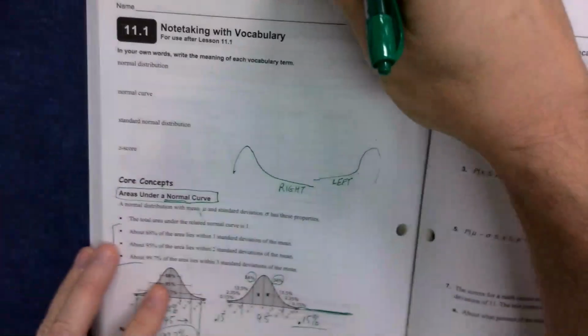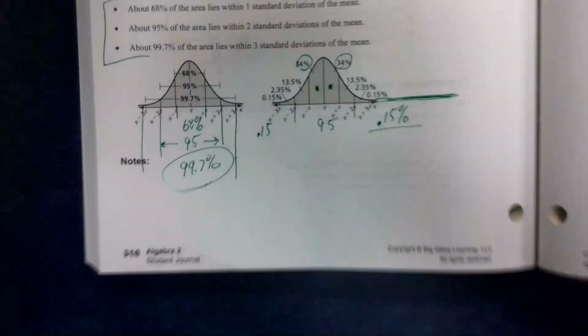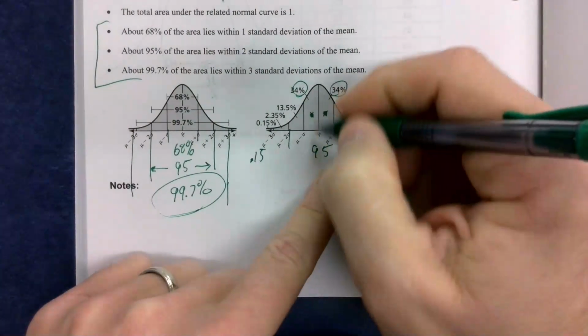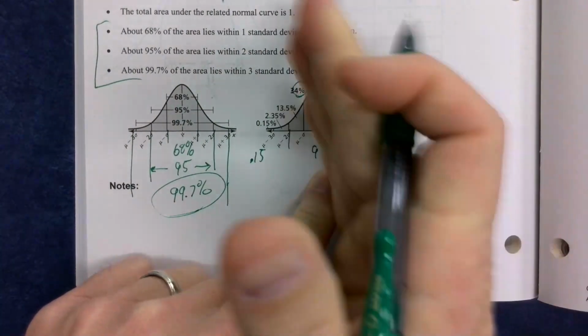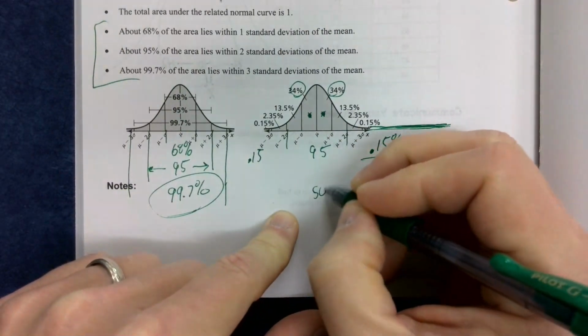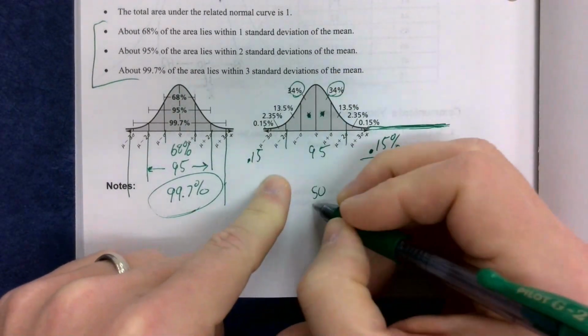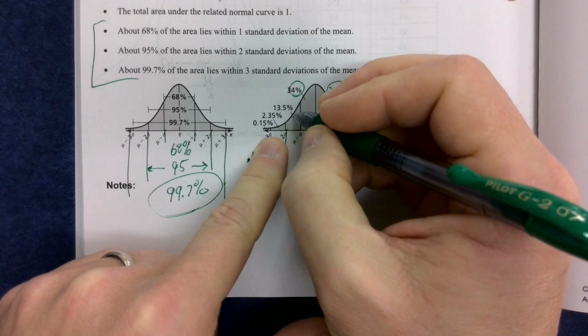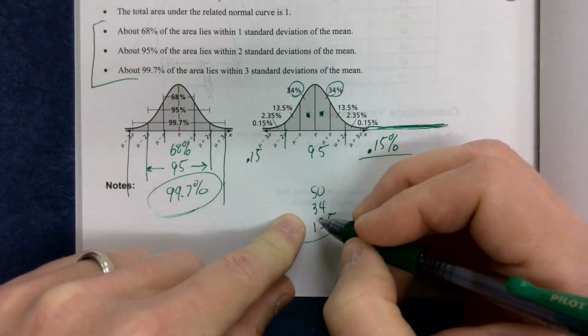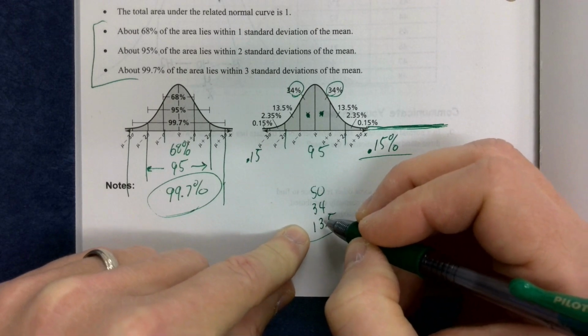So what I do, I go over here and I look at this and I go, I know that at the halfway point right here, that's 50% going to the right. So I can't have that. So there's 50. And then I can't have this, that's 34. And then I can't have that, that's 13 and a half. And if I add all those up, that's 97.5.